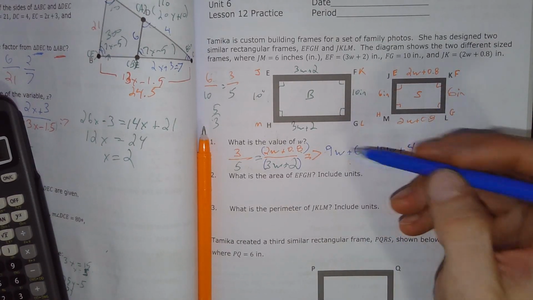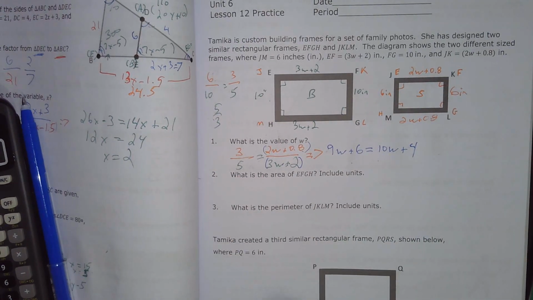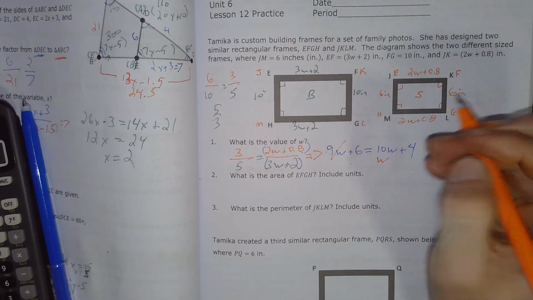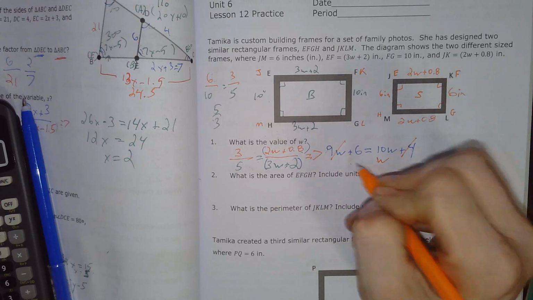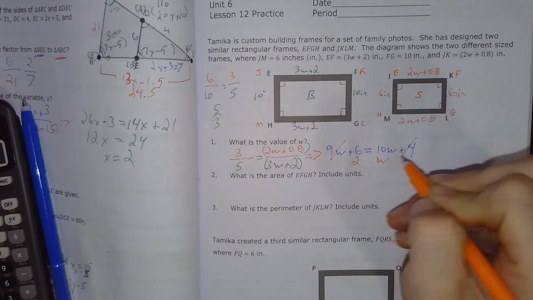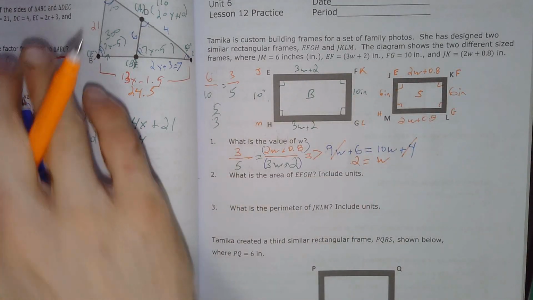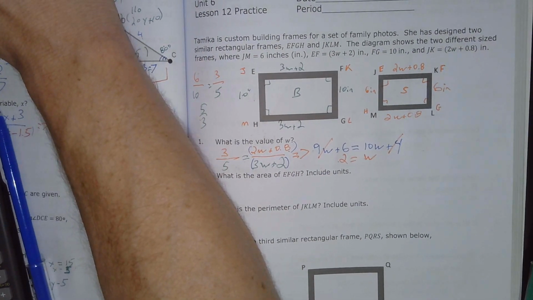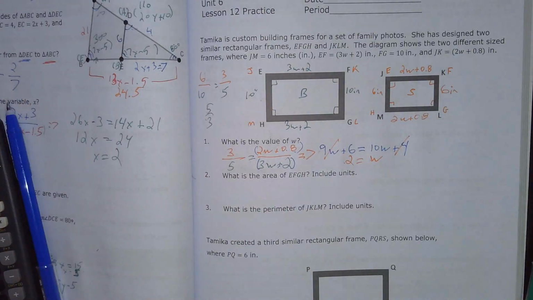Okay, I'm going to solve for W, keeping my variables positive. So I'll subtract 9W from both sides, that's W. Then subtract 4 from both sides, that's going to be 2. So W is going to be equal to 2 here. Okay, so W equals 2.